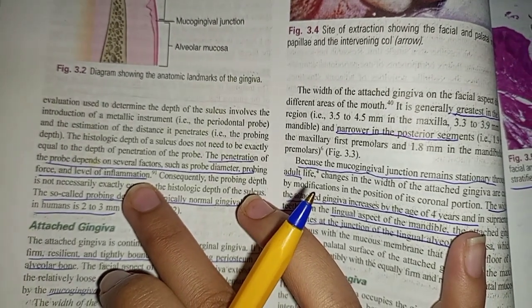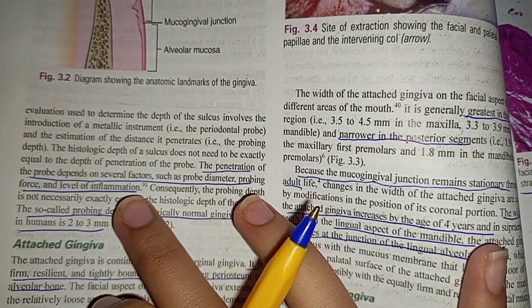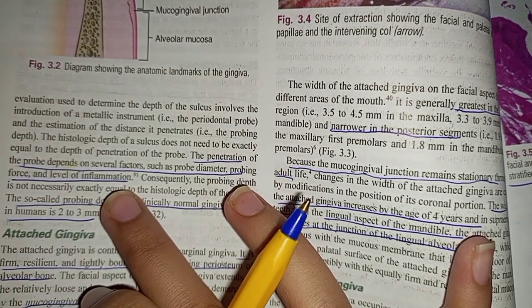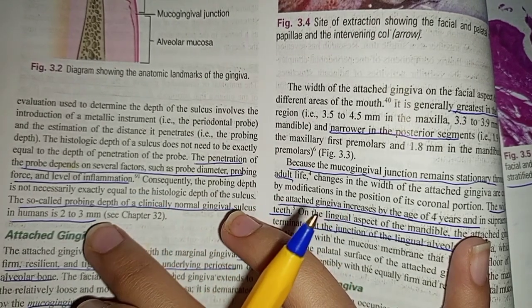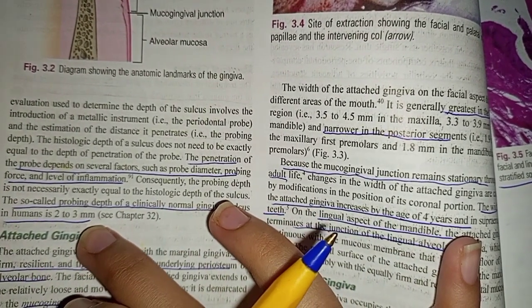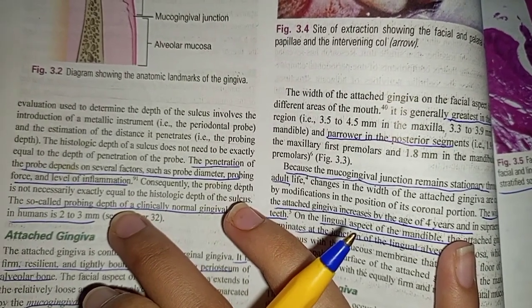Always remember, when there is inflammation, the tissue will not resist the penetration of the probe. It will easily penetrate into the gingiva. The normal gingival sulcus depth in humans is 2 to 3 millimeter, and for histological it is 1.8 millimeter. Very important to know.